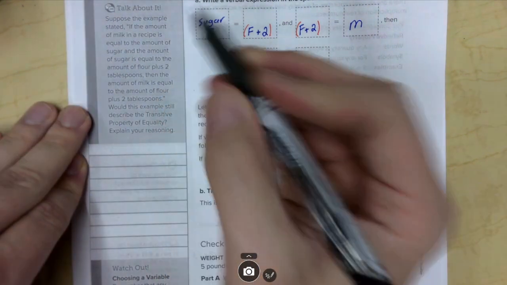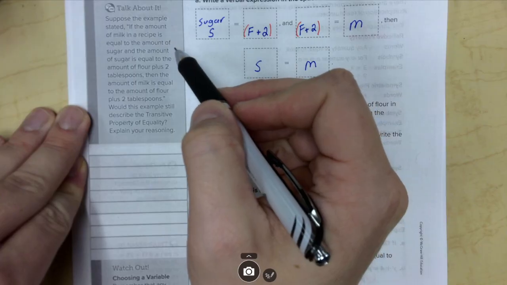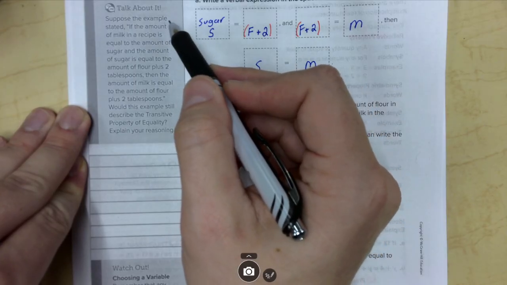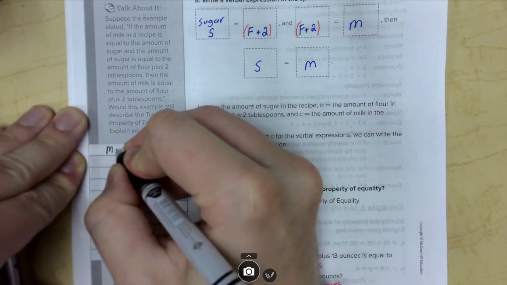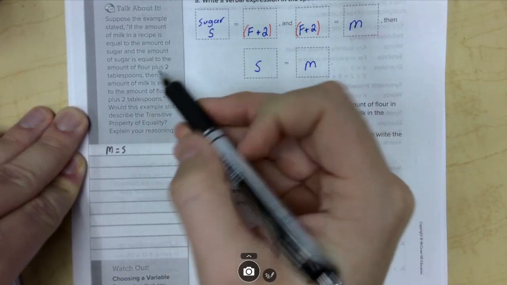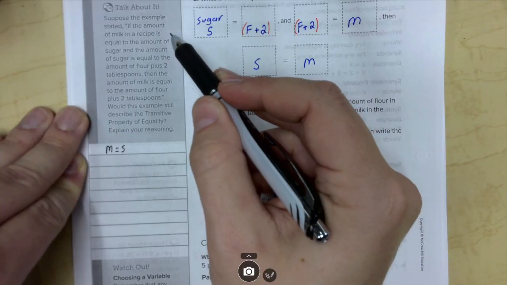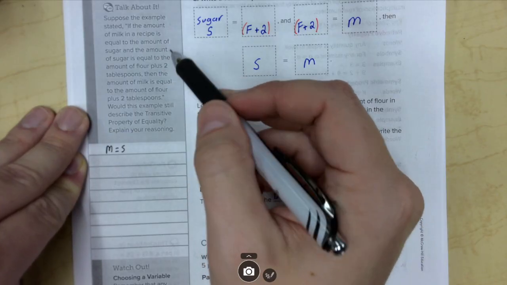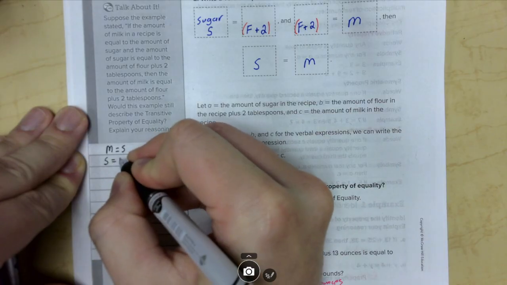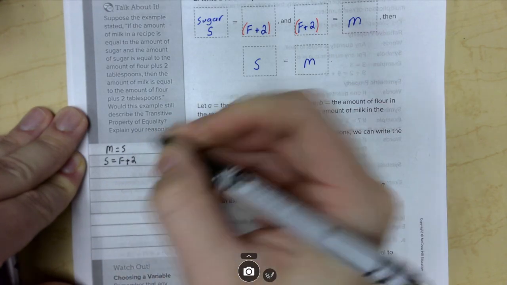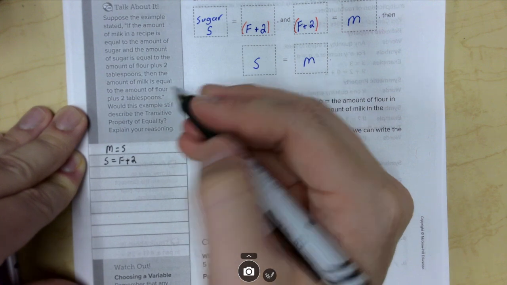All right, so milk is equal to sugar, M equals S. The next line states the amount of sugar is equal to flour plus 2, S equals F plus 2. Then the milk is equal to the amount of flour plus 2.